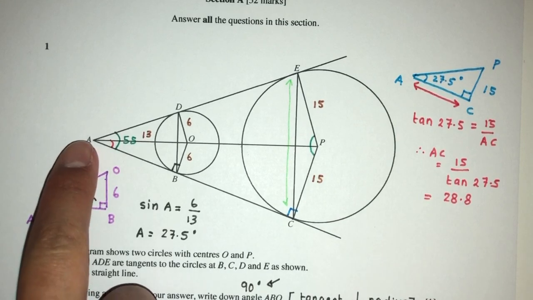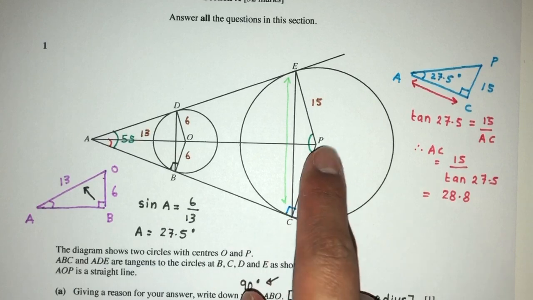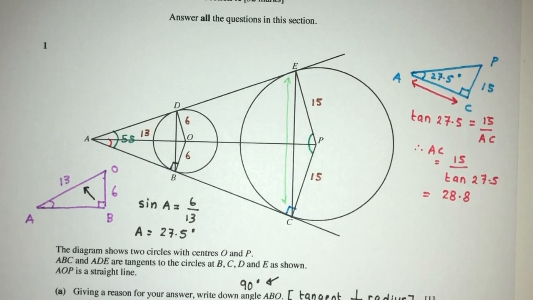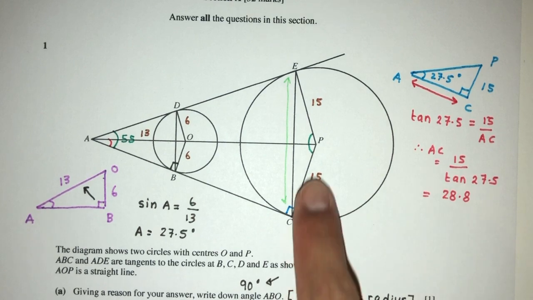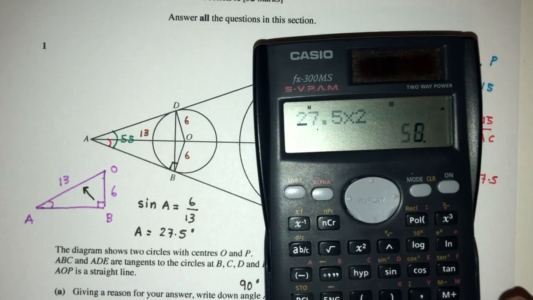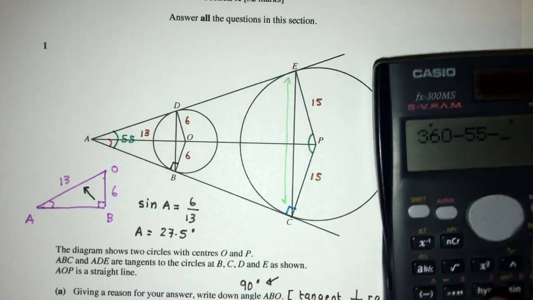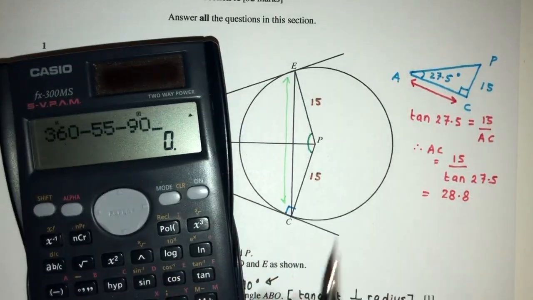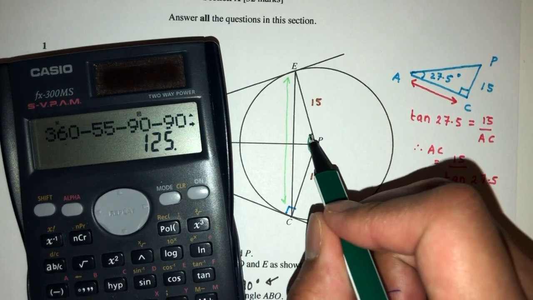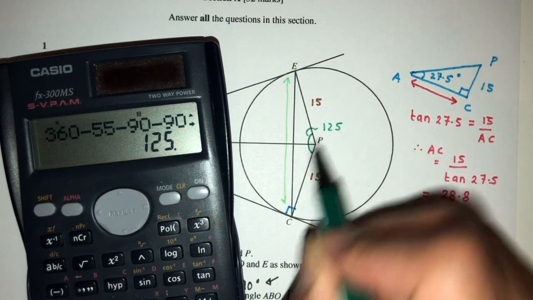So we can have a look at this whole thing, which is ACPE, a shape with 4 sides, so the sum of the interior angles has to be 360. That makes sense, right? Now because of that, we can derive this value. Everything is 360 minus 55 minus 90 and minus 90 as well, so you will have 125 for this angle.